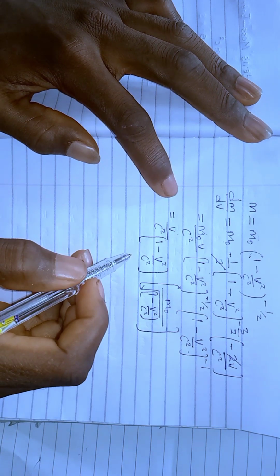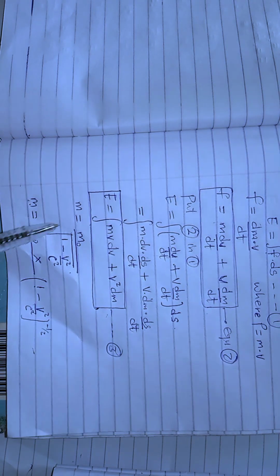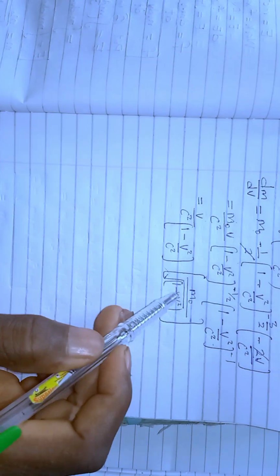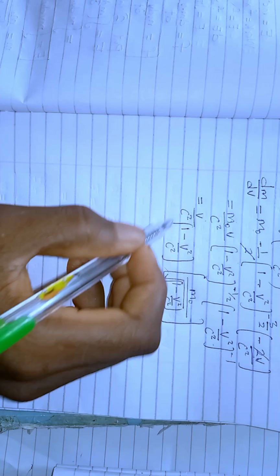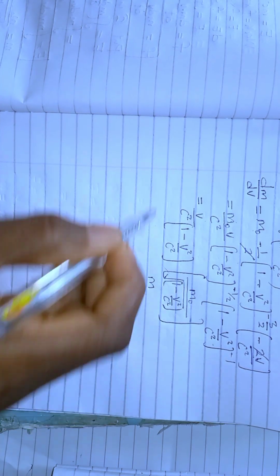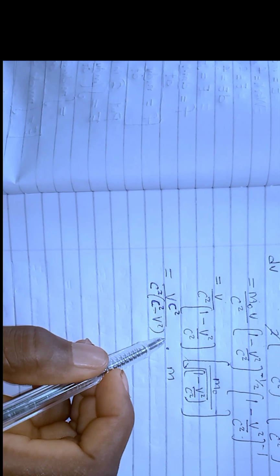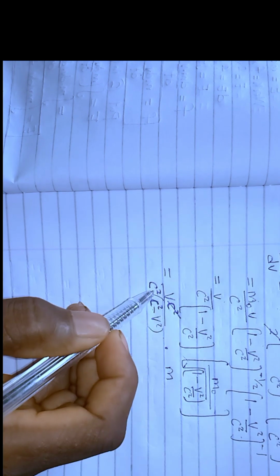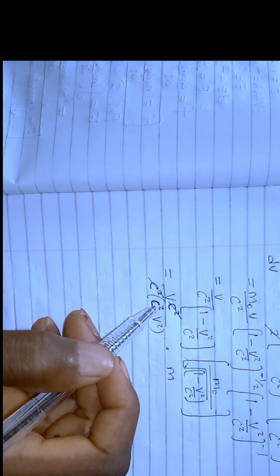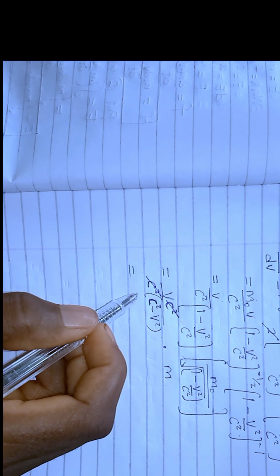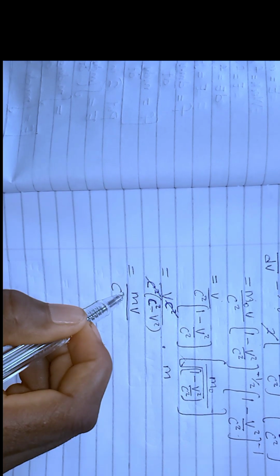Okay, so from here, since we said earlier that the relativistic mass is equal to the whole of this, and we now have it here, in place of this we are going to put the relativistic mass. So you have all of this multiplying the relativistic mass m, and simplifying it, you will have this. Okay, now it's clear that c squared cancels c squared here, right? So we are left with mass times velocity all over the speed of light squared minus velocity squared.